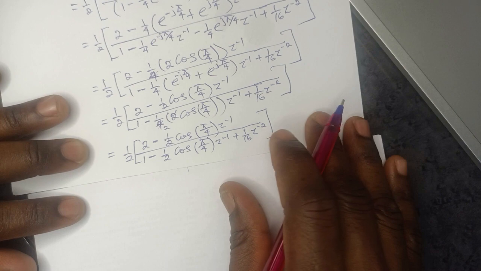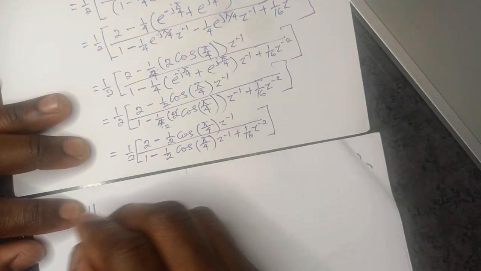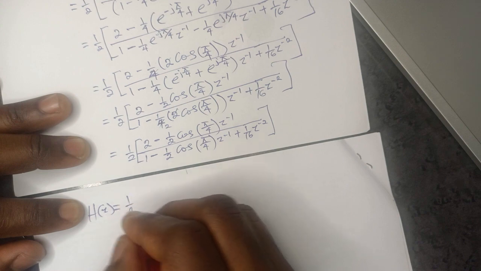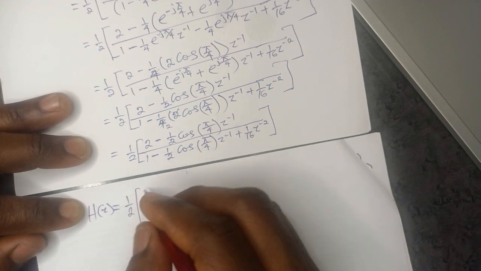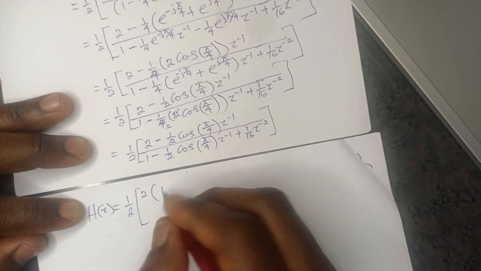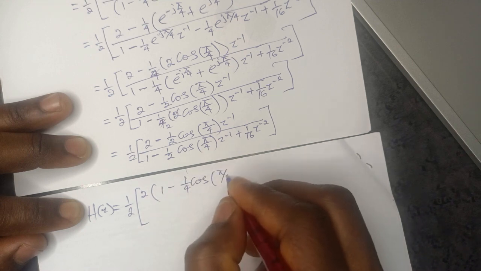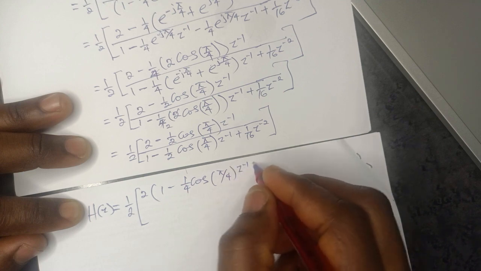So from here now, our H of z will be 2 coming out of this place so that we can see. So this is going to be 1 minus 1 all over 4 cos pi all over 4 z is to the power minus 1.